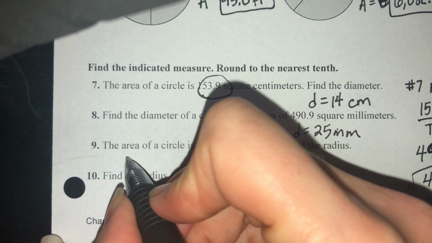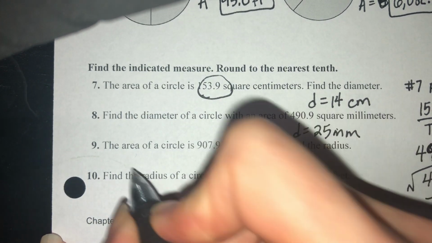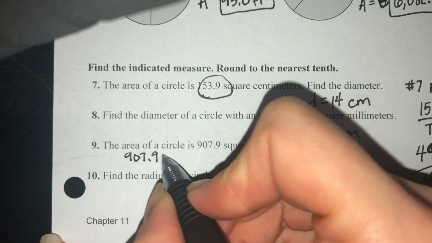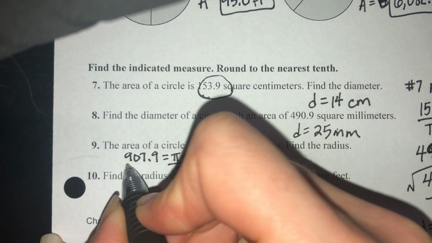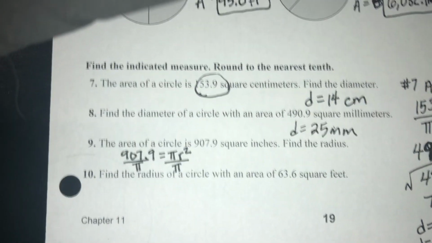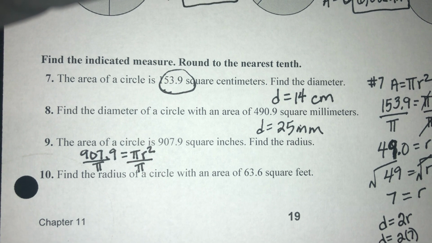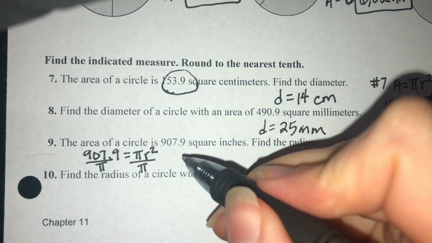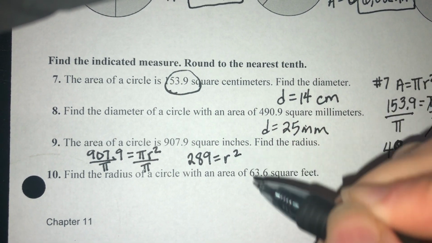So we know the area formula for the circle is area equals pi r squared, but for our area we can fill in 907.9 equals pi times the radius squared. So we're going to divide by pi. 907.9 divided by pi equals, it comes to 288.99, so that's going to round to 289 equals the radius squared.